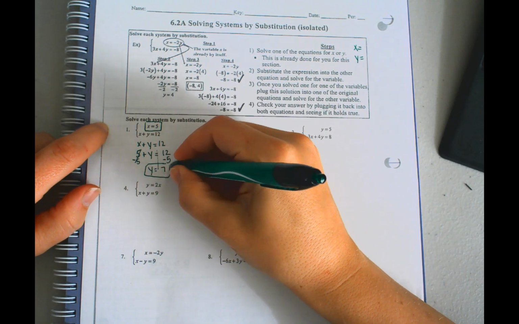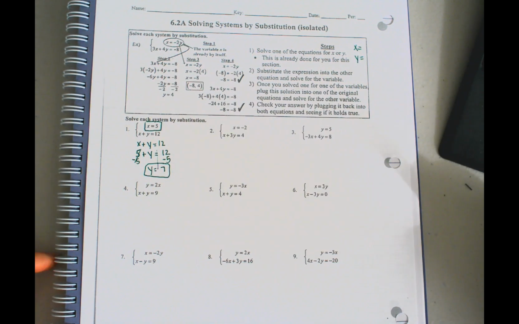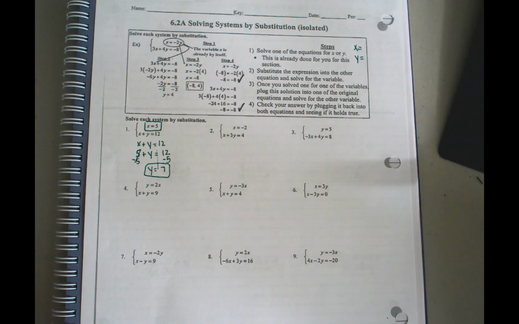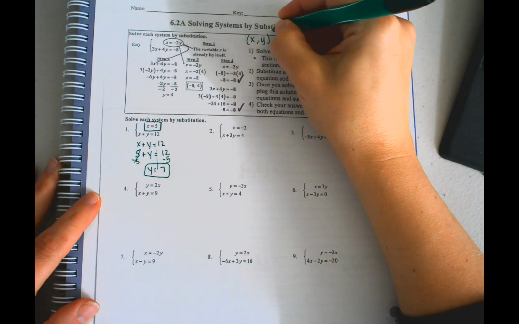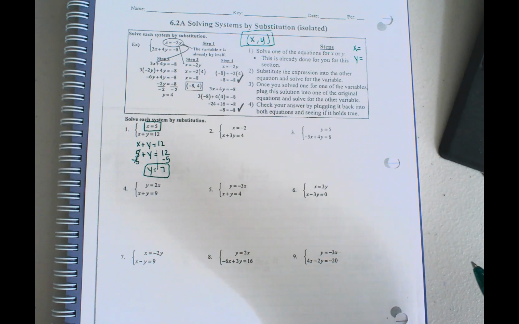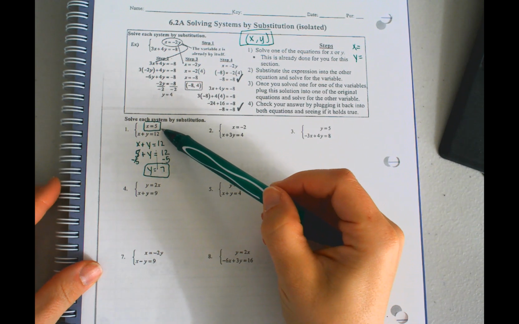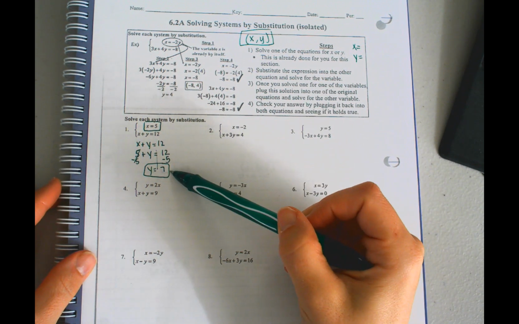Remember, for our systems of equations, our answer is an ordered pair. It is an x value and a y value as our answer. It is not just one number. So I already knew that x was 5, and now I figured out that y was 7.